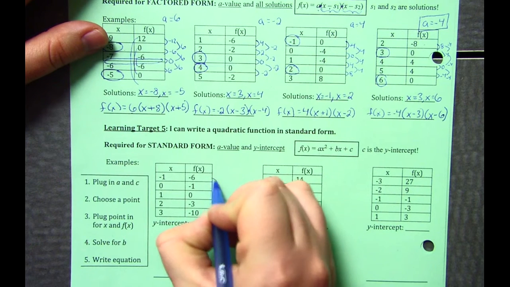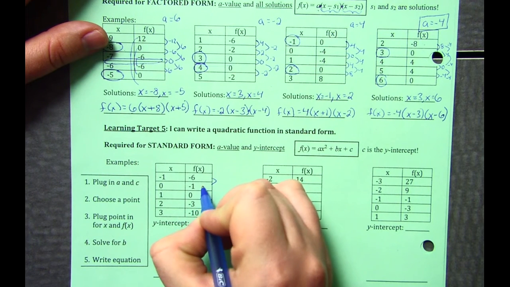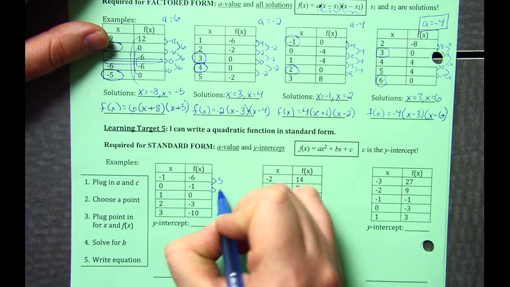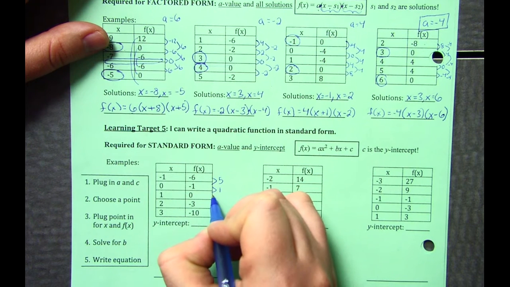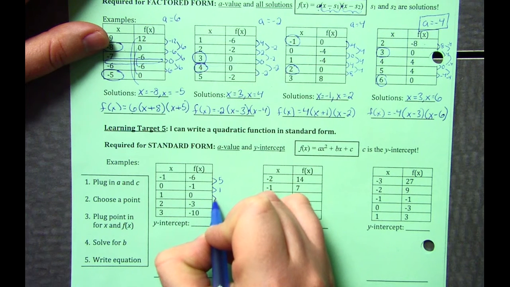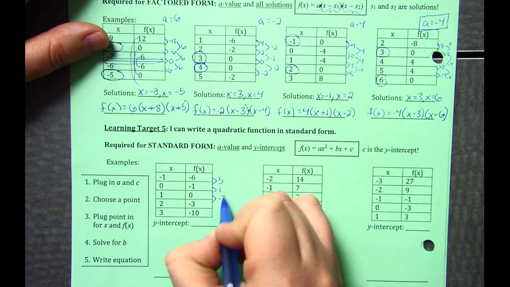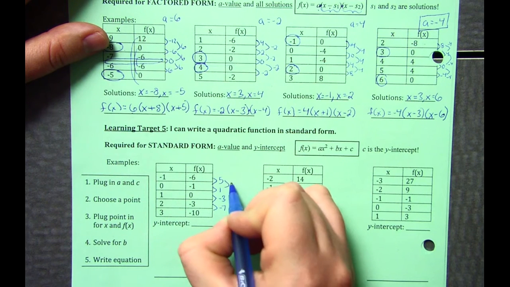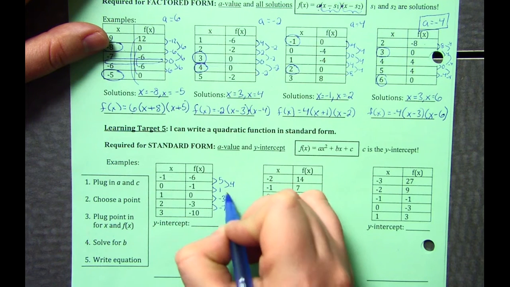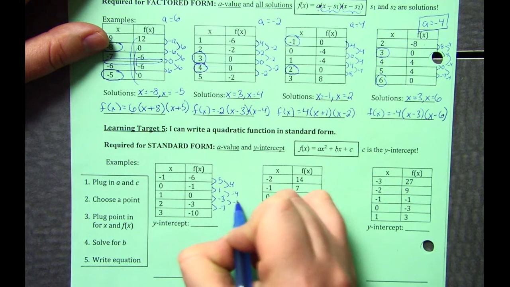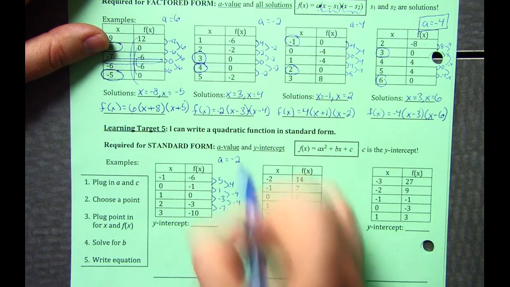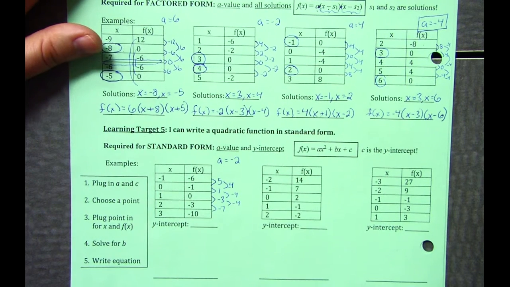First of all, we're going to find the second change. So from negative 6 to negative 1, we're going up 5. Negative 1 to 0, we're going up 1. 0 to negative 3, we're going down 3, and then down 7. So the second change is negative 4, negative 4, negative 4. So that means that my a value is negative 2, half of my second change.